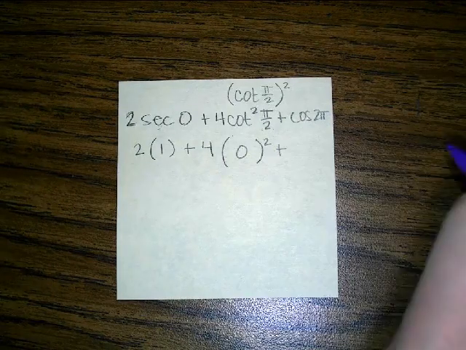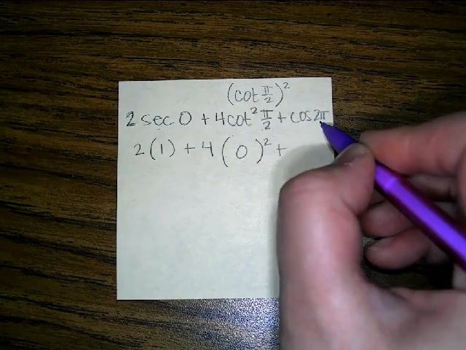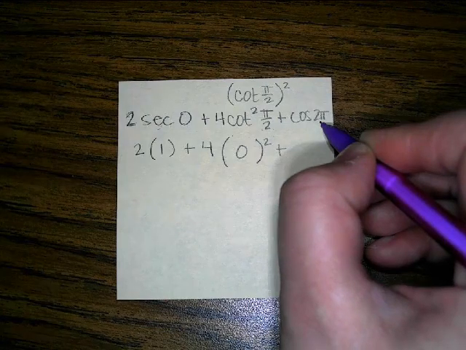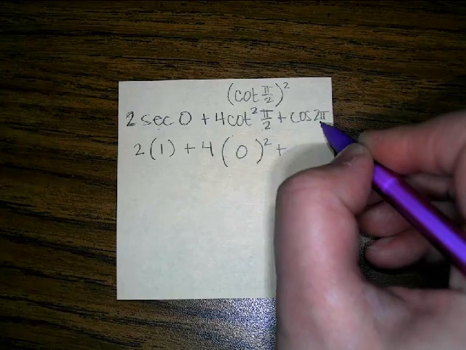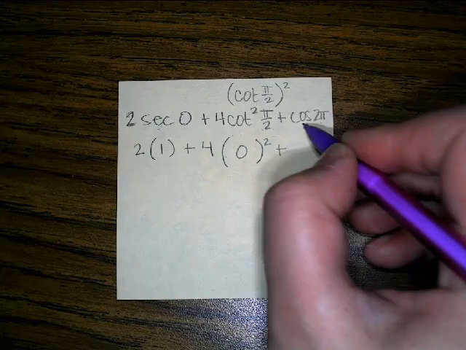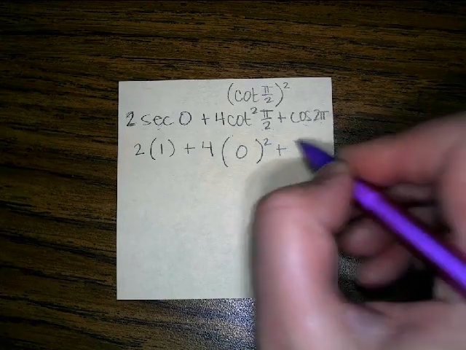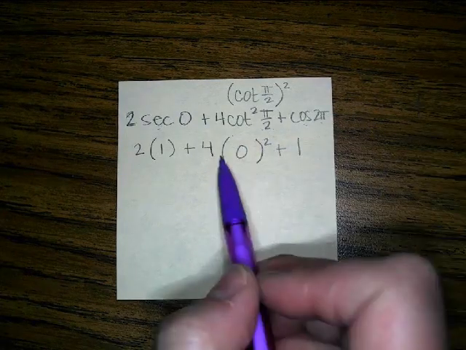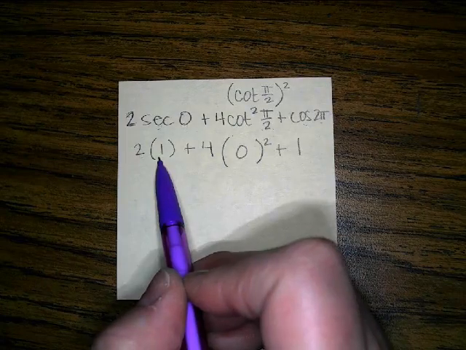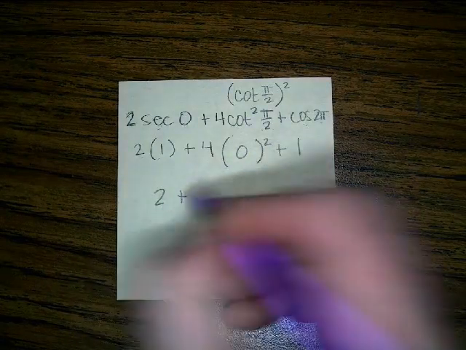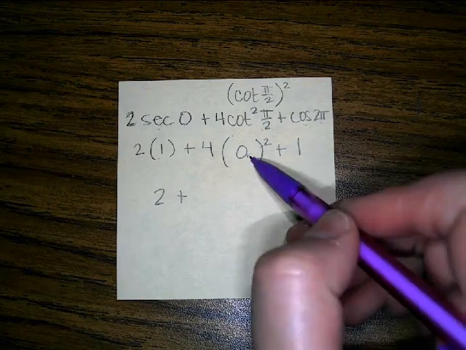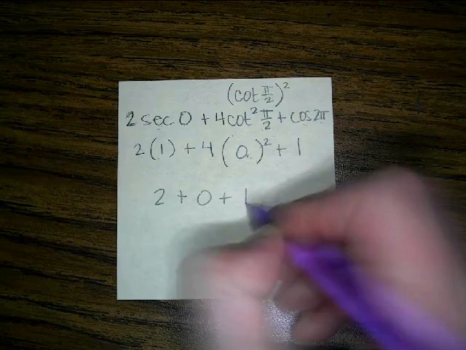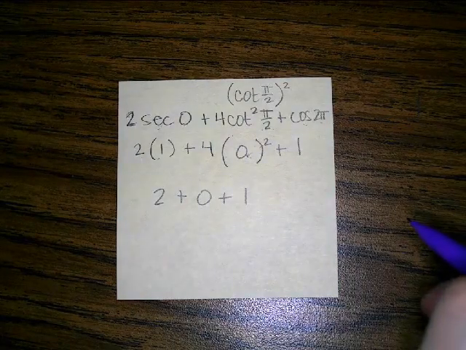Okay, plus. And then if we look at 2 pi, what is cos of 2 pi? We're looking at the x-coordinate. It's just 1. So 2 times 1 is 2. 0 squared is 0. 4 times 0 is 0. And so what is the answer for this problem? 3.